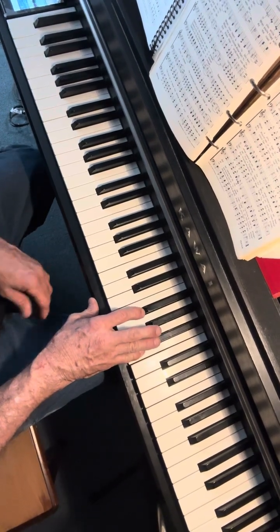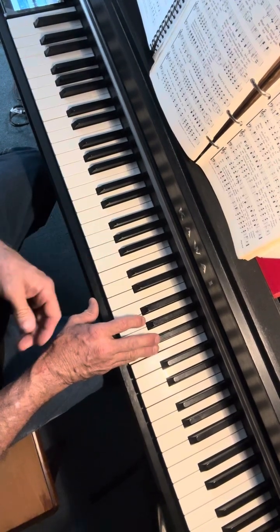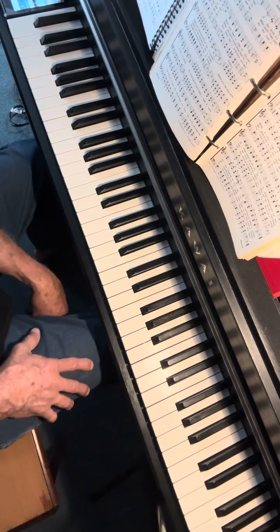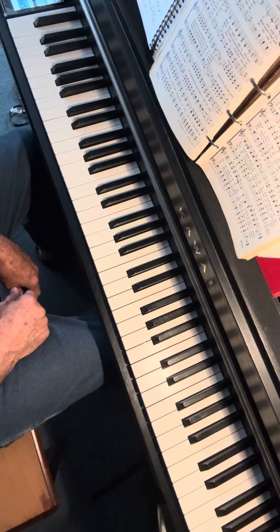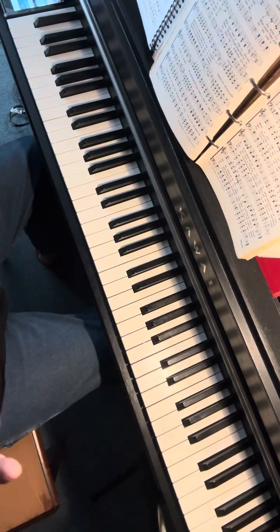Okay, so we've gone all the way to five sharps and five flats, and we started with no sharps and flats on C. Okay, so review this lesson, and when you can do all of those keys all the way to 5 flats and 5 sharps, that earns a prize.